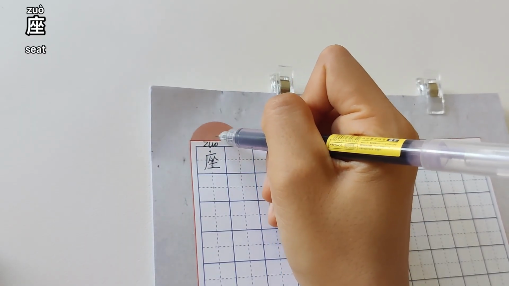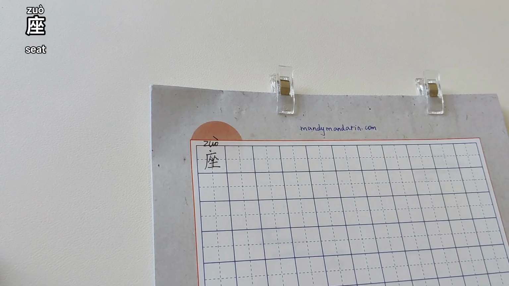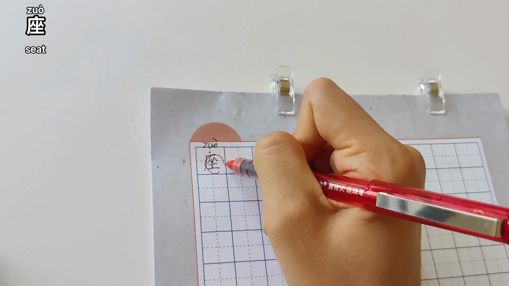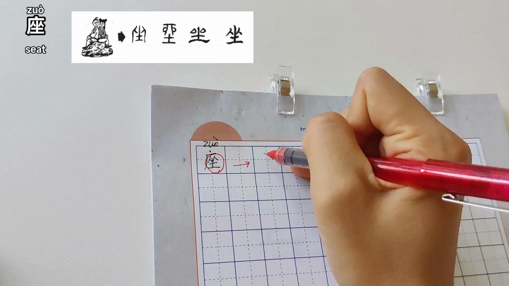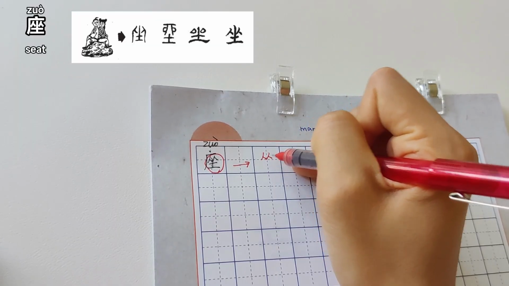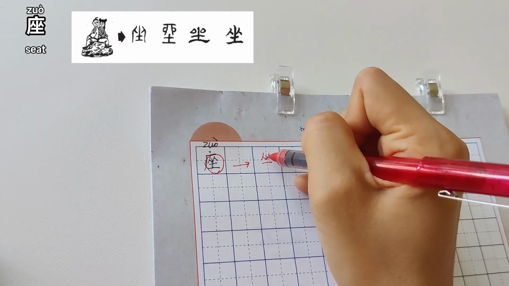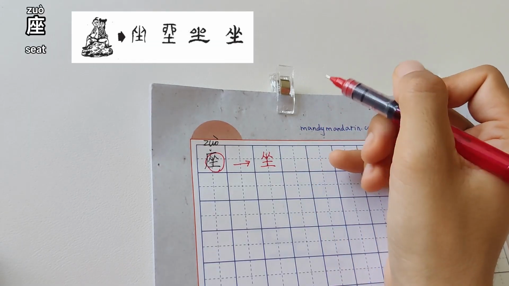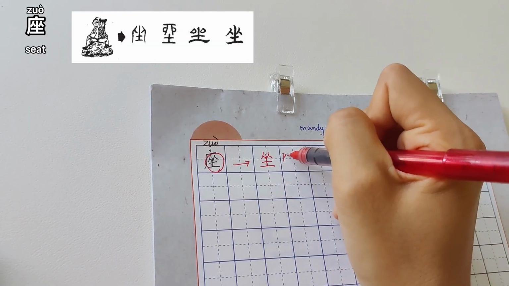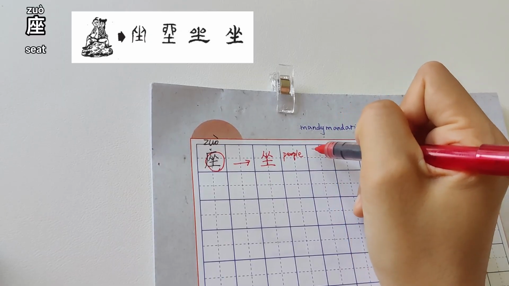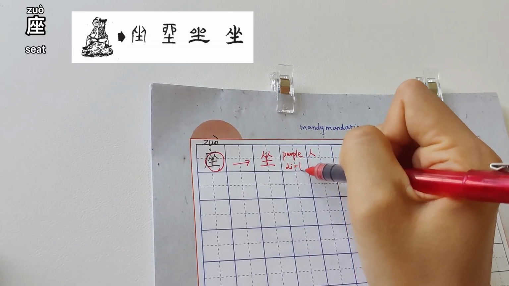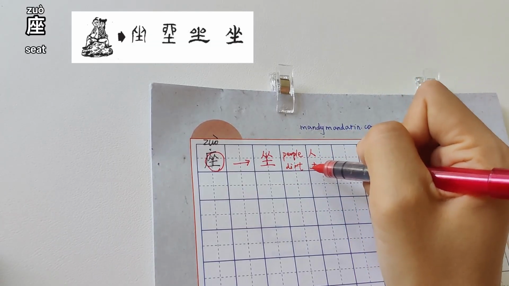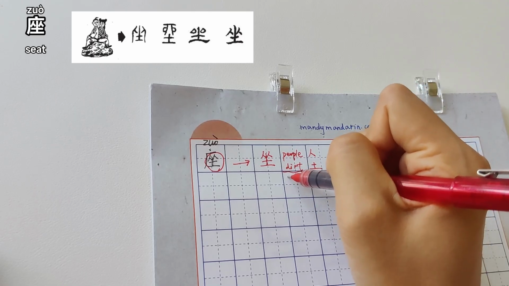座. As for the 座, I would like to talk a little bit more about the inside. And you can see the inside part of it. We have 2 people and a dirt. So people, 2 of them sit on the dirt, which is also the ground.